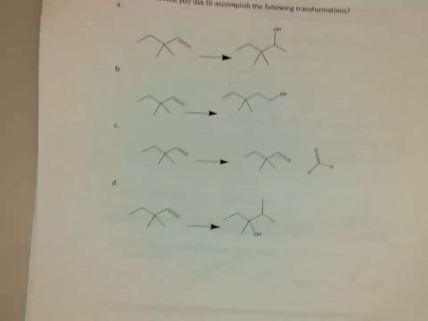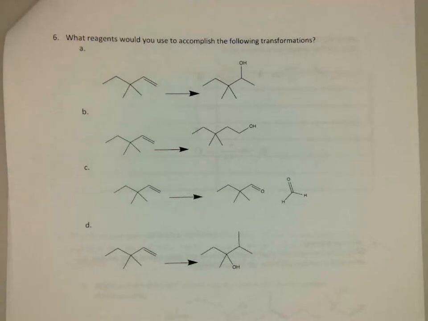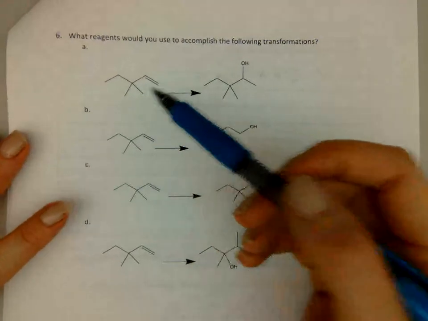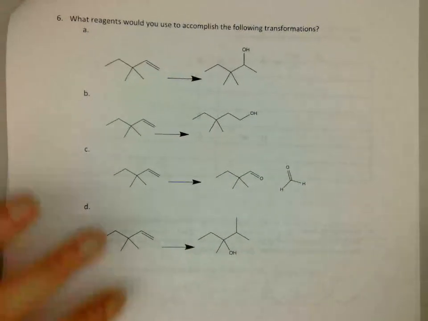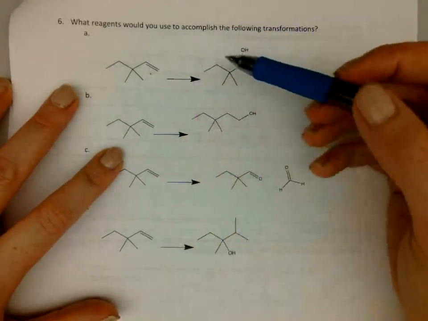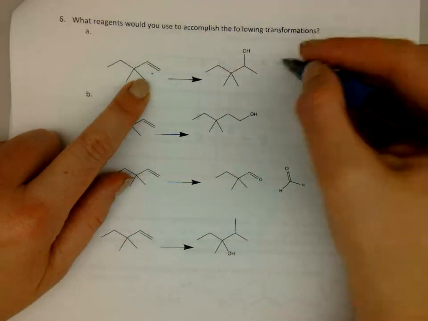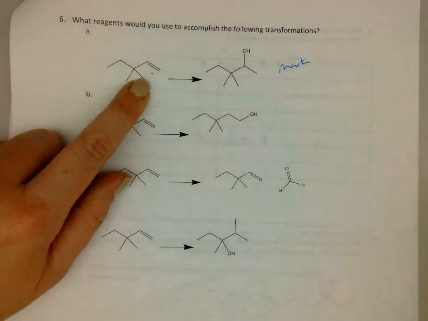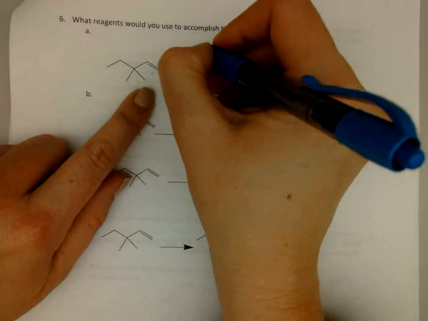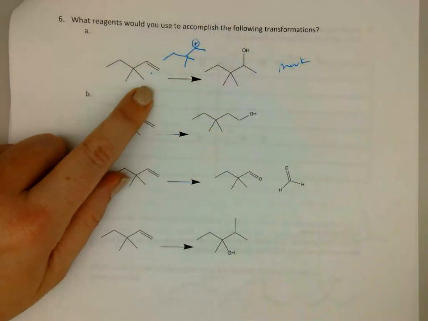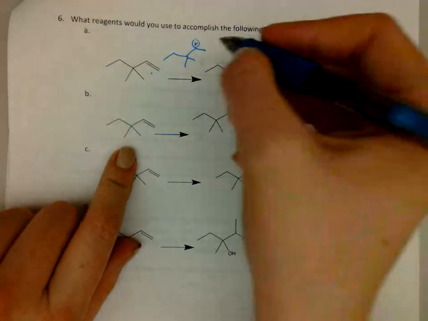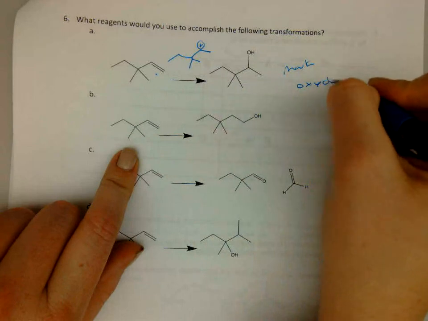Okay, the next question, question 6, is what reagents would you use to accomplish the following transformations? So this is kind of like the first step in a retrosynthesis problem. So I'm looking at this and I'm seeing the alkene, and if this alkene adds an alcohol to it, and it adds Markovnikov, that means it could either be acid catalyzed addition of water across a double bond, or it could be oxymercuration demercuration. But if I drew this first one and it got protonated, there would be a rearrangement because this could undergo a methyl shift. And it doesn't look like rearrangement occurred, so I know that this is oxymercuration demercuration.